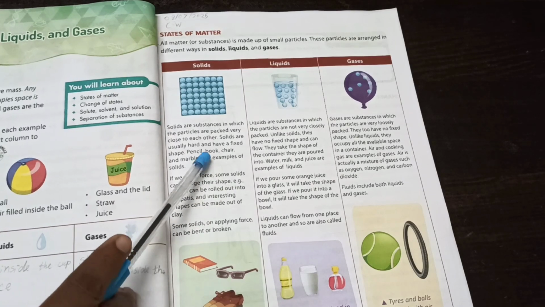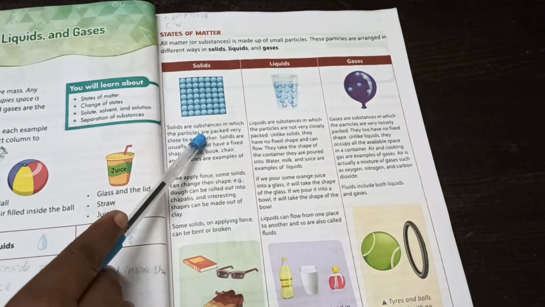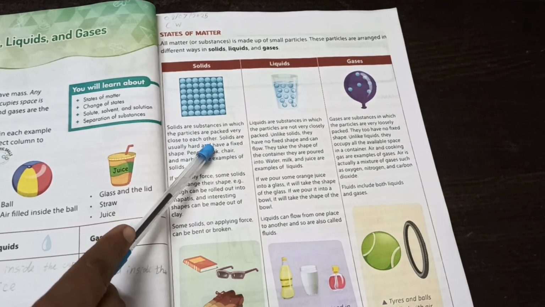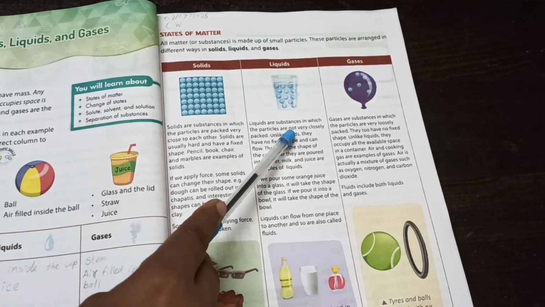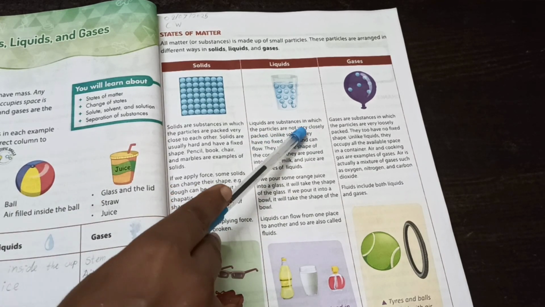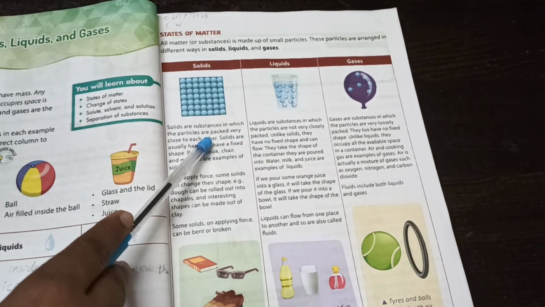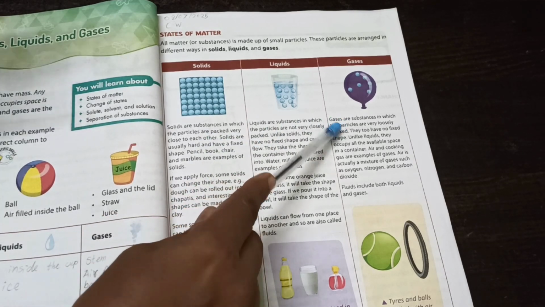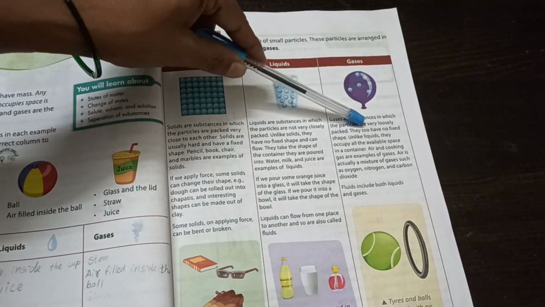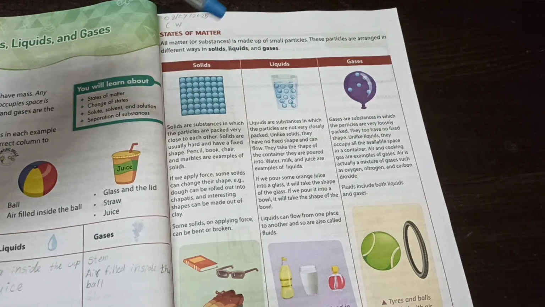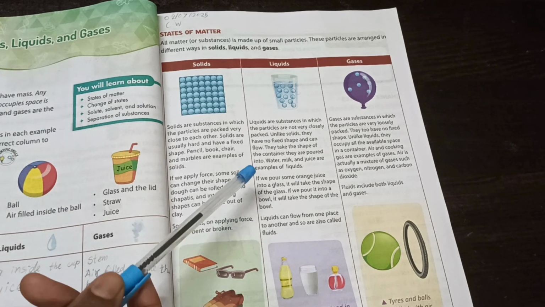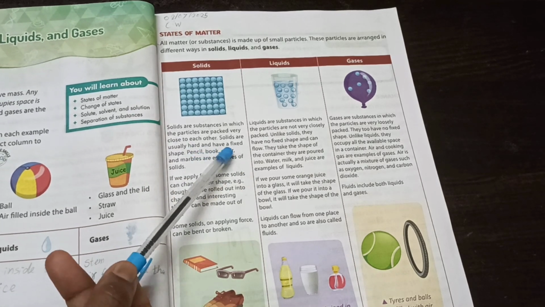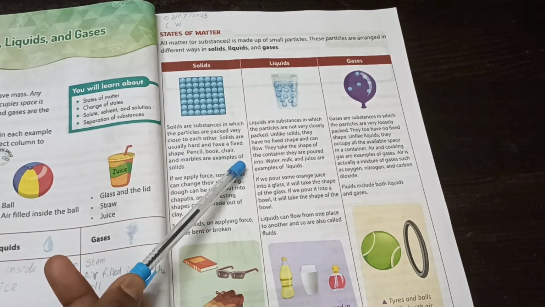Solids means what? Solids are substances in which the particles are packed very close to each other. And liquids are substances in which the particles are not very closely packed. And gases are substances in which the particles are very loosely packed. You can write down their examples. Solids are usually hard and have a fixed shape, for example pencil, book, chair.